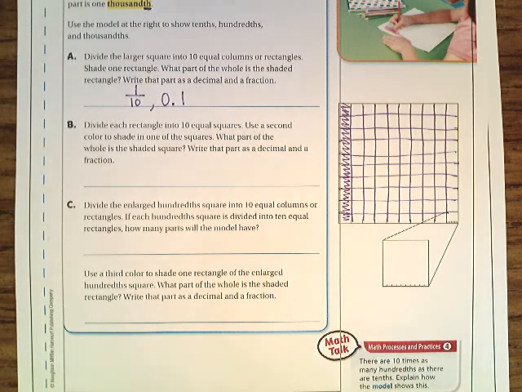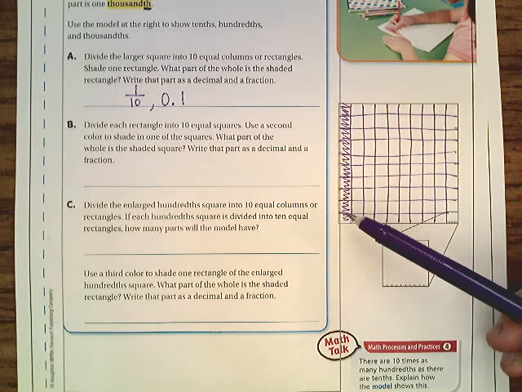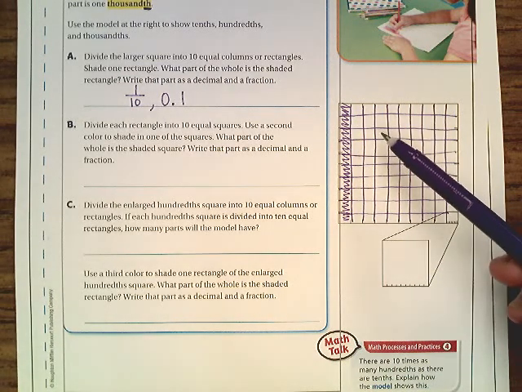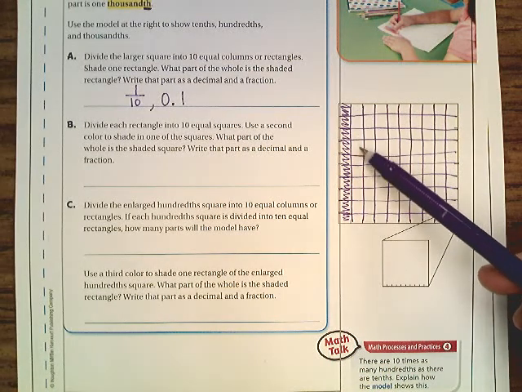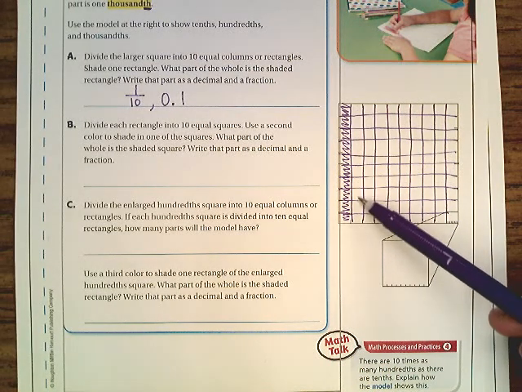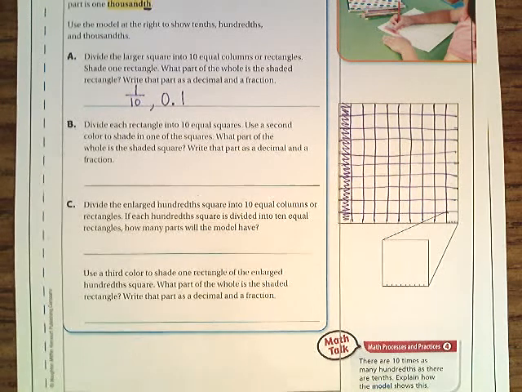Okay, so we've divided each of these rectangles into smaller squares. Okay, so there's 10 of them. 1, 2, 3, 4, 5, 6, 7, 8, 9, 10. Okay, 10 total little squares in that big rectangle that we created at the very beginning.